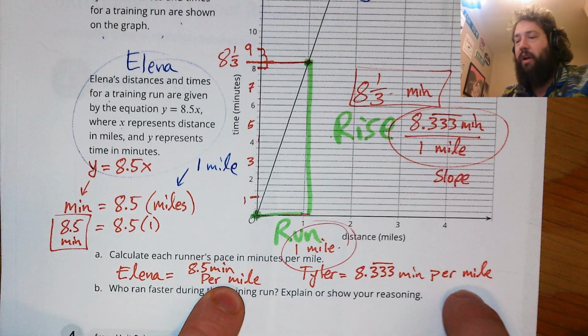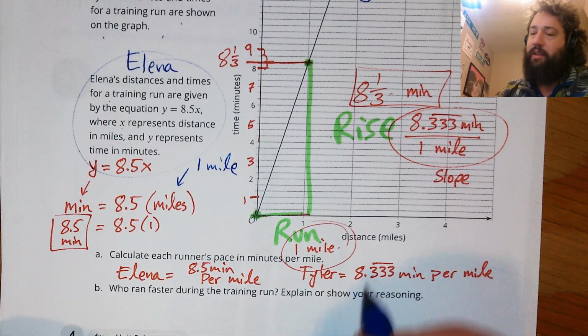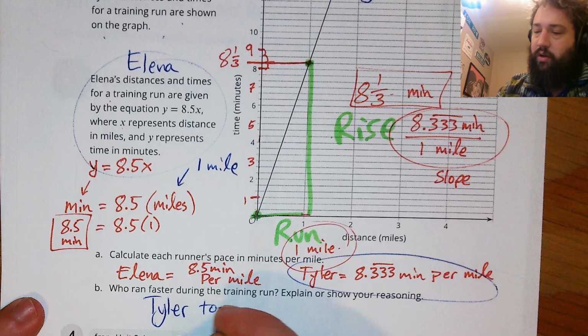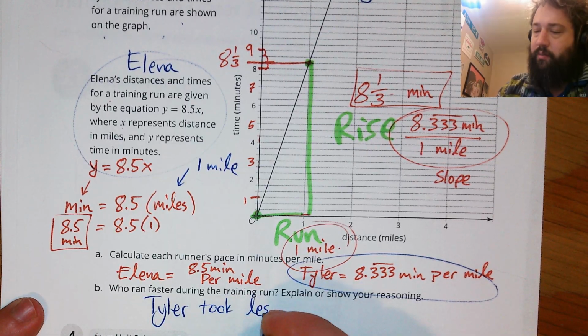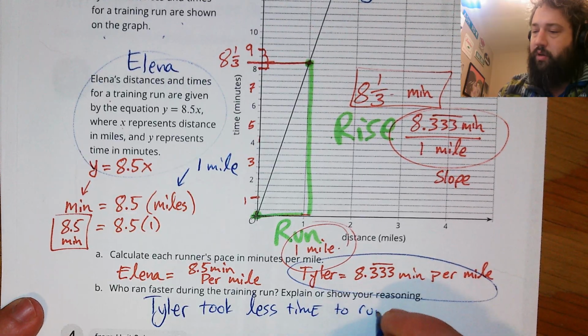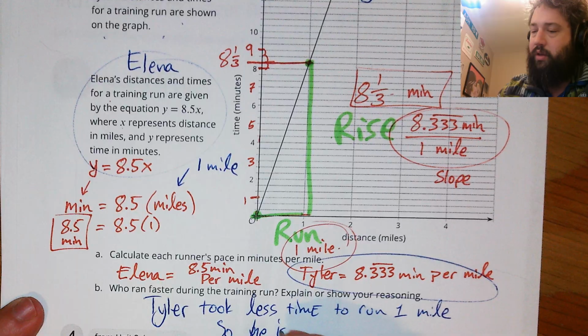Okay, so if they're both running a mile, who took less time? Tyler took less time to run 1 mile. So he is fastest.